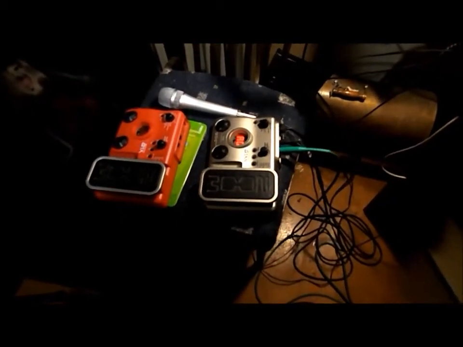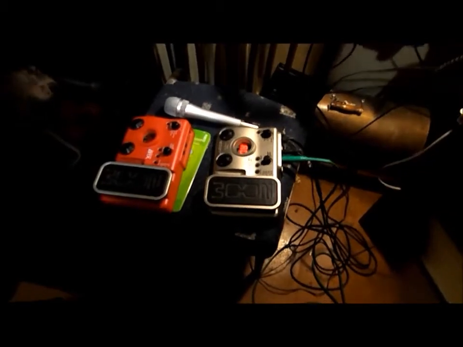This effects processor has a stereo output, so it is connected with stereo line cables to my audio interface. You can see that there are gain knobs here.